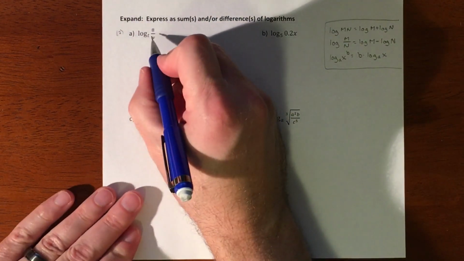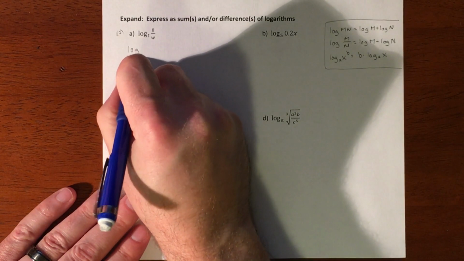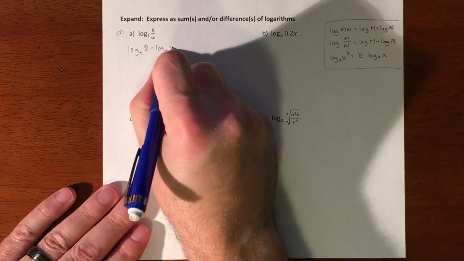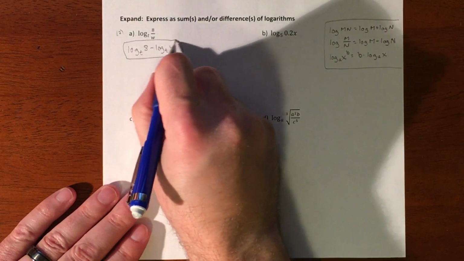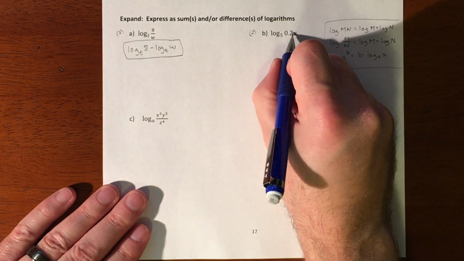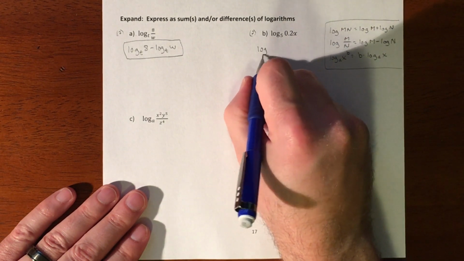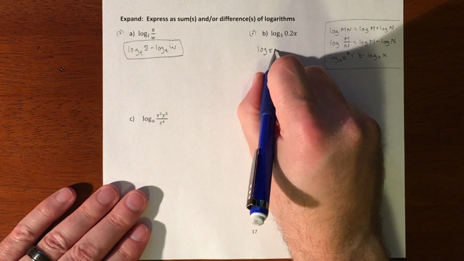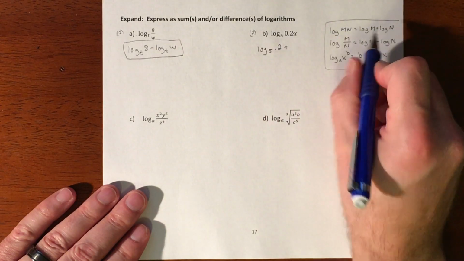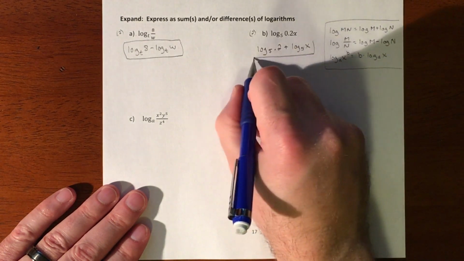I have two pieces, so I'm going to break this up, and I have division. So division is going to break up into subtraction. So I'm going to have log base t of 8 minus log base t of w. Okay, and then here I have two pieces because it's 0.2 times x. So those can definitely be broken apart. So we got log base 5 of 0.2 plus, because it's multiplication between the two, log base 5 of x.